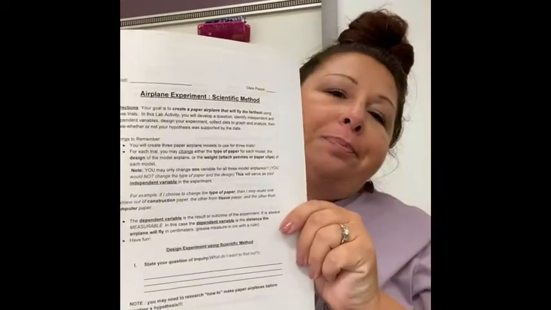All right, you guys, today you are going to do an experiment at home. You're going to be doing the paper airplane experiment. It is going to test your knowledge over the scientific method, possibly safety if you needed to practice that, and independent and dependent variables. So online, you are going to have your lab. It's going to be digital for you guys.